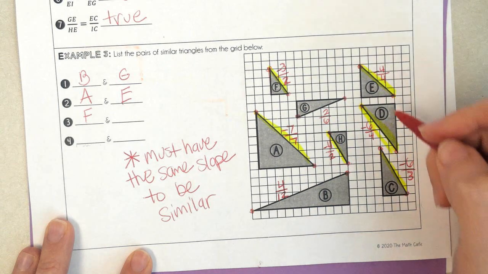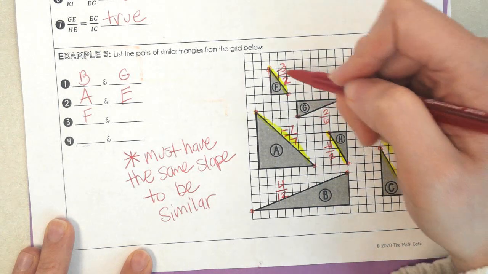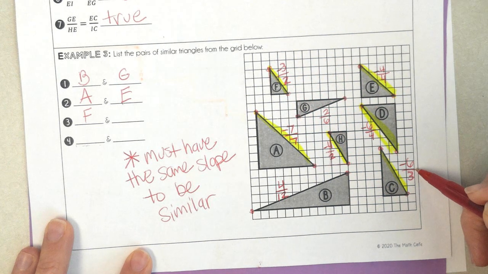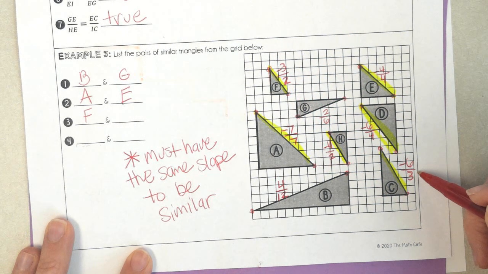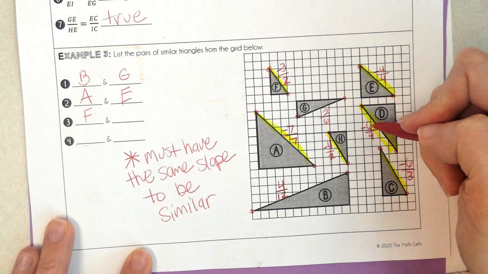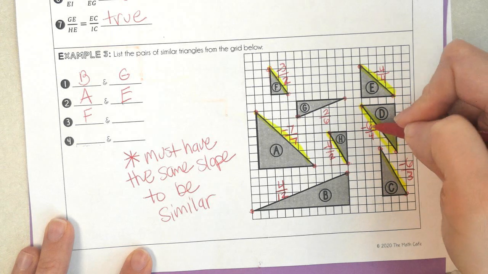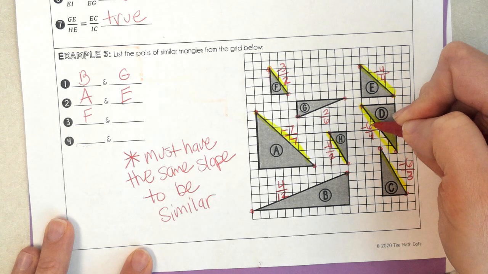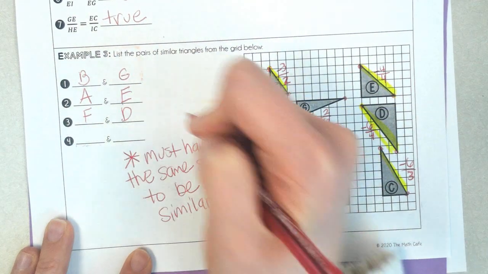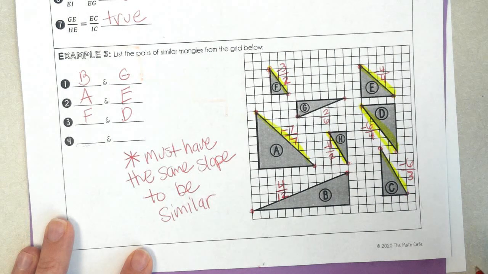F I agree with, could be the next one. F is negative 3 over 2. C would not be negative 3 over 2 when you simplify. Which other one would go with that, Haley? Sophie, which other one goes with that? D, right here, guys. Negative 6 over 4. If you divide by 2 on the top and the bottom, that would be negative 3 over 2. So that would be D. That means the last set, Mia, has to be?